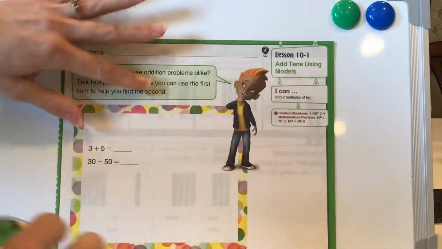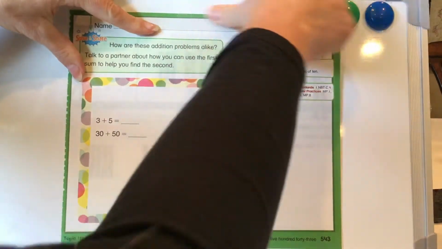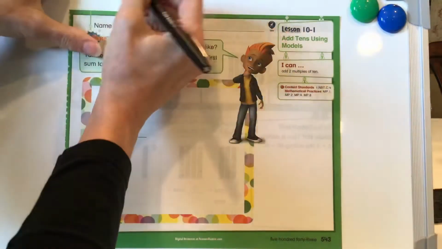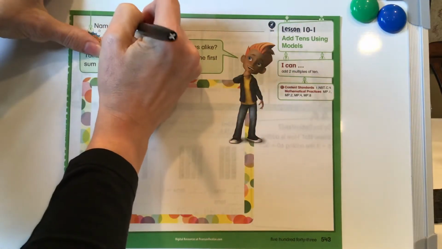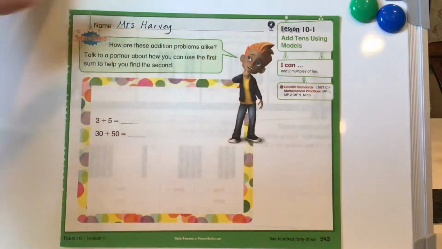And I'm just going to tape this up. It's a little bit easier. My magnets aren't doing such a great job for me today. Okay? So remember, put your name at the top so that when you turn all of this into me, that I will know who it belongs to.